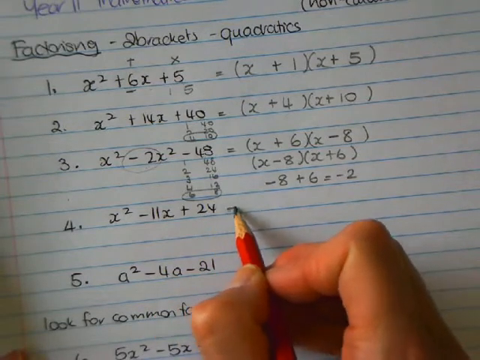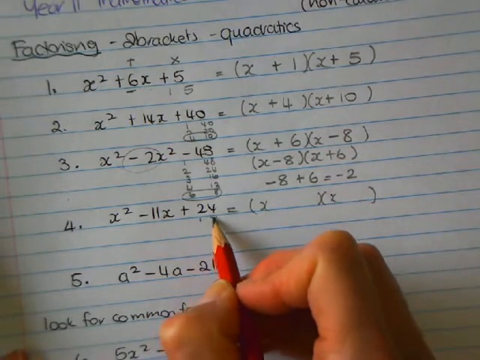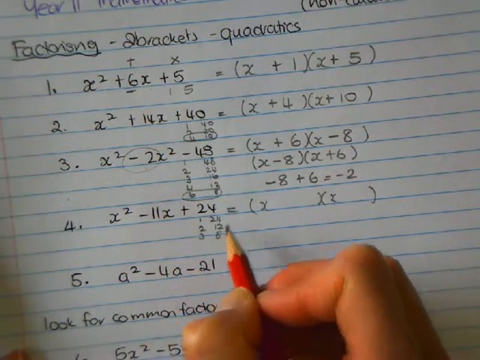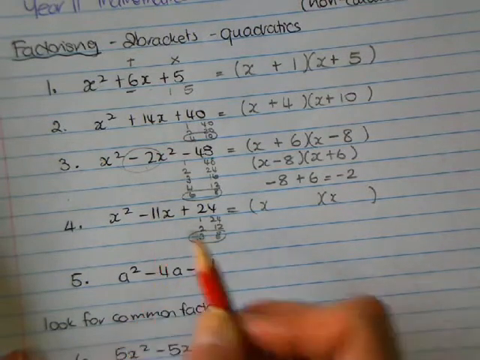Looking at this one here, factors of 24. So I set it up. The factors are 1 and 24, 2 and 12, 3 and 8. 3 times 8 is 24. 3 and 8 can make 11.